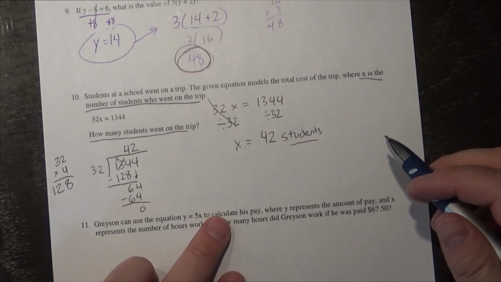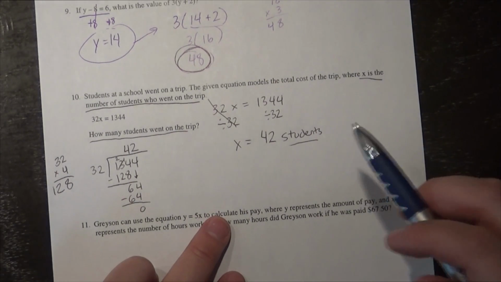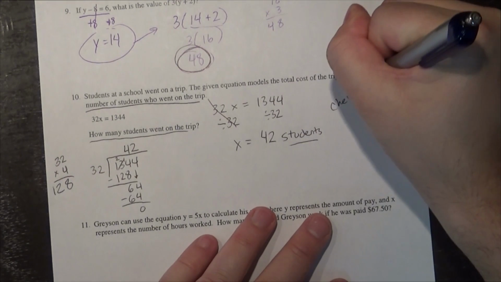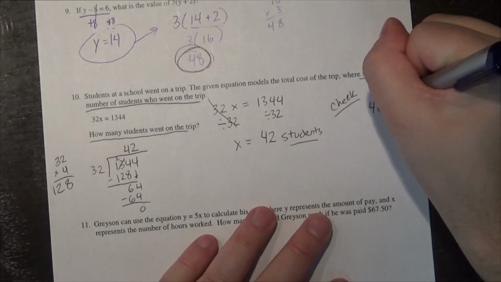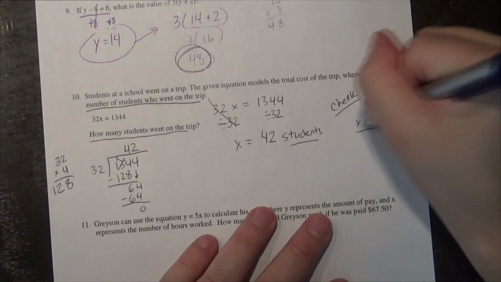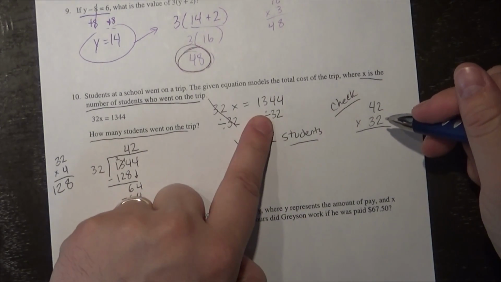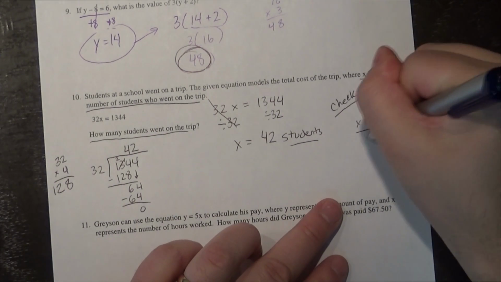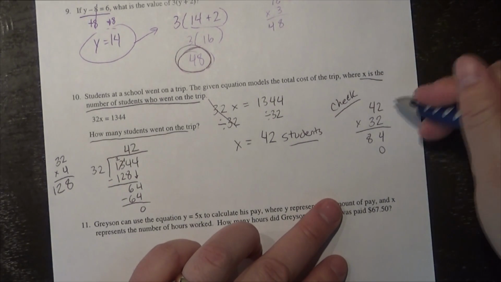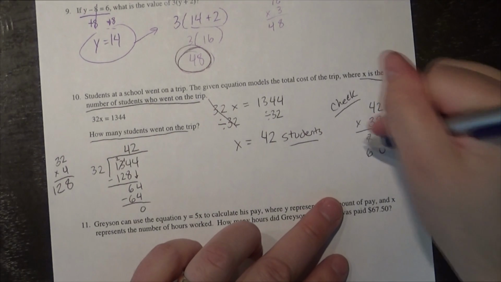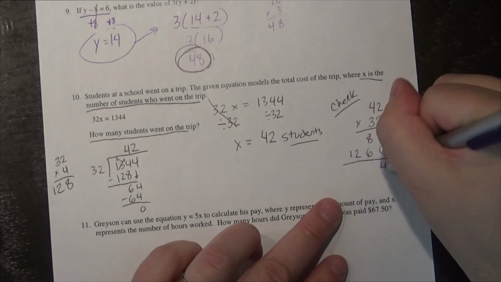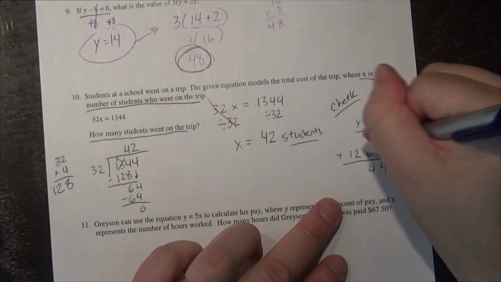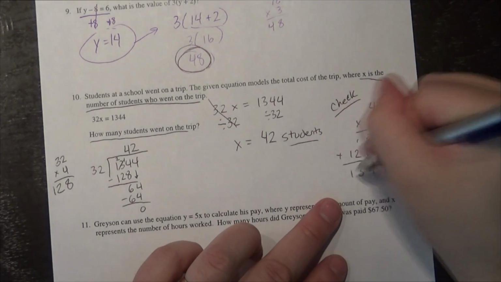And just to be sure, if I wanted to double check my math here, I could take 42 times 32. So this is the check step, 42 times 32, and see what I get. I should get my answer of 1,344, but let's see. 2 times 2 is 4. 2 times 4 is 8. Add my placeholder 0. 3 times 2 is 6. 3 times 4 is 12. And now I add them together. So that's 0 plus 4 is 4. 8 plus 6 is 14. 2 plus 1 is 3. And 1 is 1.